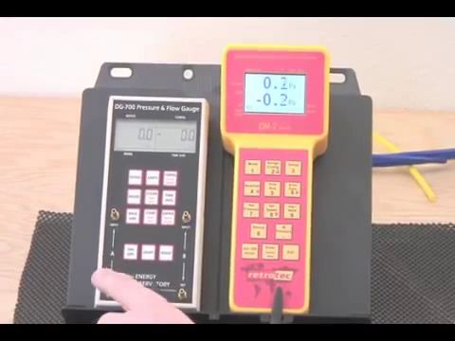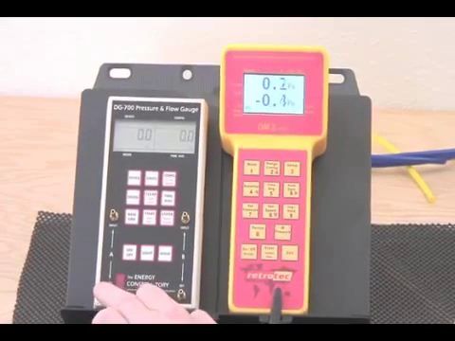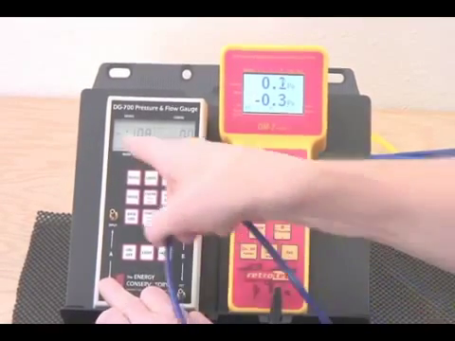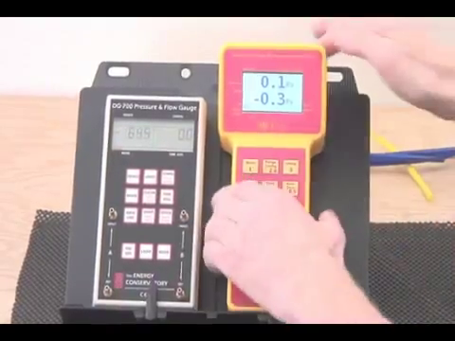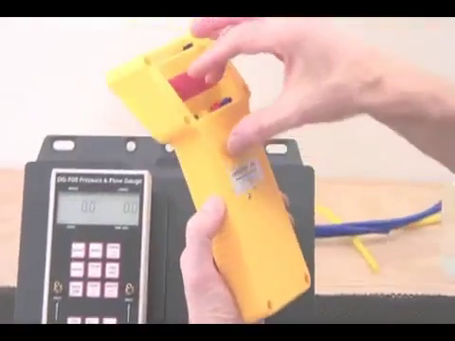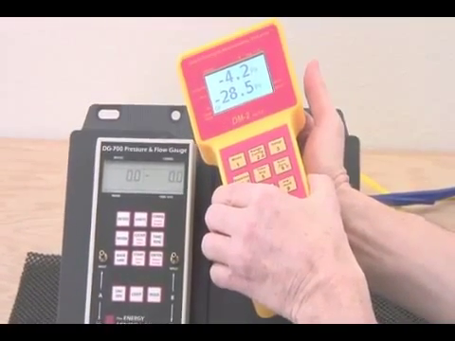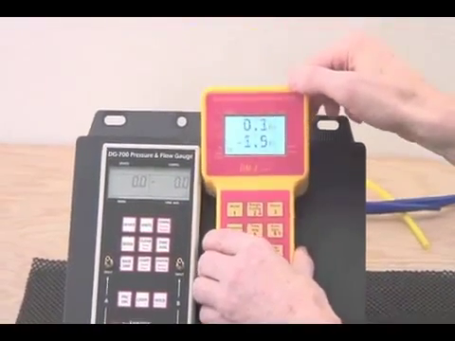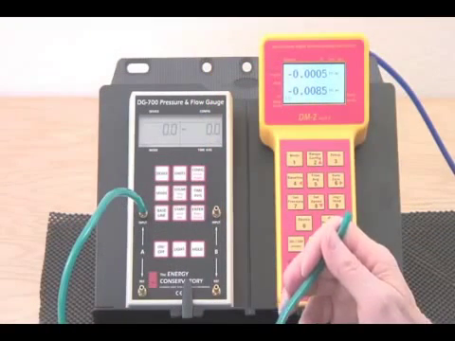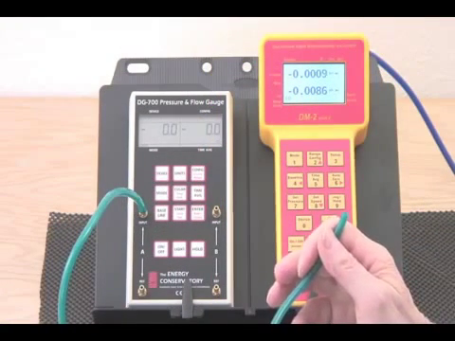If we have a positive pressure on this port, it'll read negative. You notice the negative sign over here. Same thing on this gauge. We press on these ports, which are the negative ports, we get negative pressures.